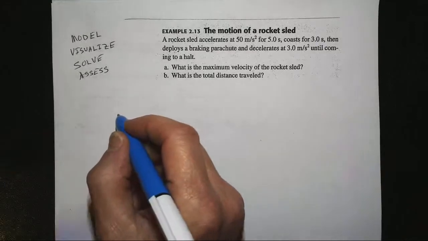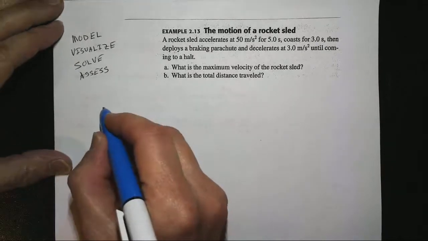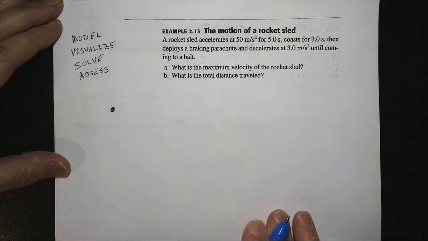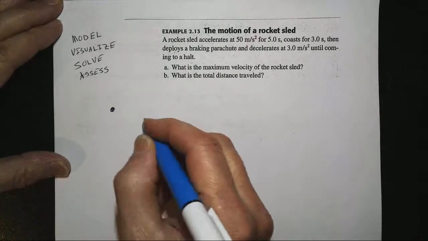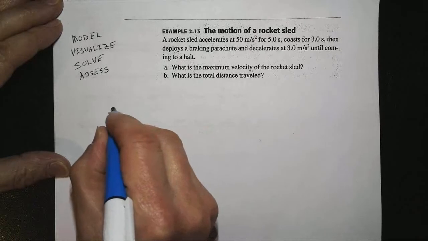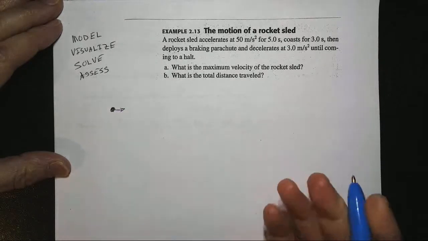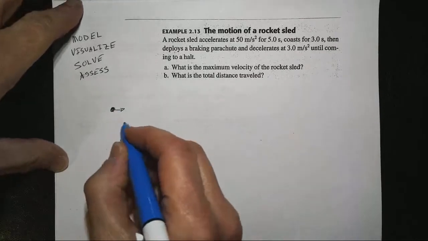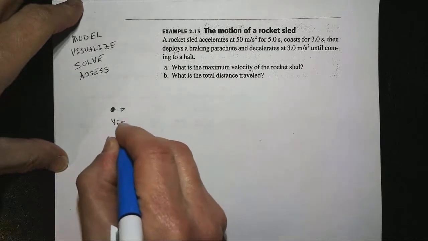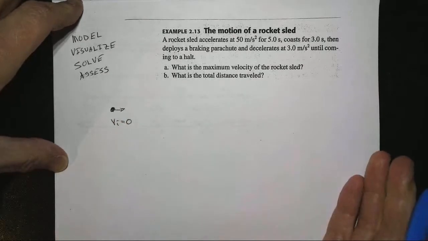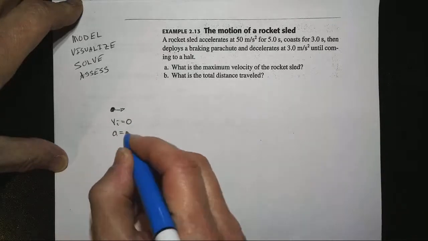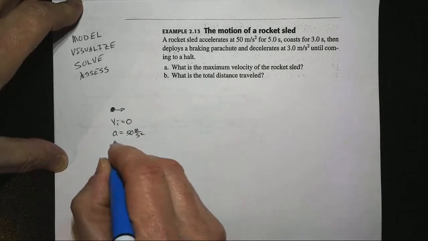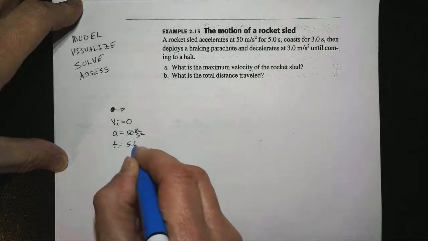We can model the sled as a particle, or we can draw a sled, whatever you prefer. I'm going to use a particle, just to keep it simple. There's the sled modeled as a particle, and initially we're going to move to the right, like so. This is going to be the first part of the motion. We know the following: the initial velocity is 0. We're accelerating from rest, that's the assumption. The acceleration is given as 50 meters per second squared, and the time over which this occurs is 5.0 seconds.